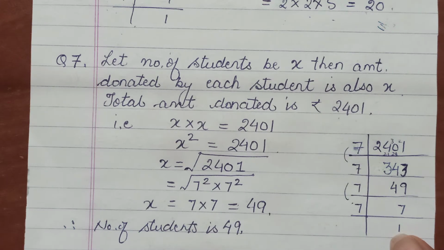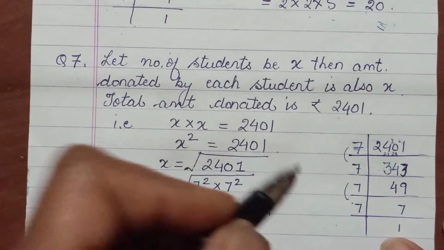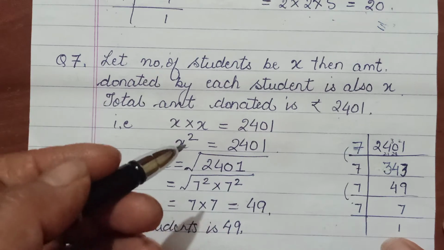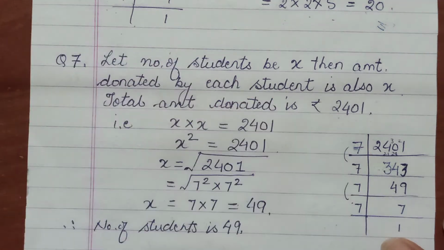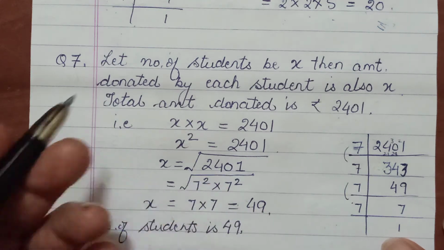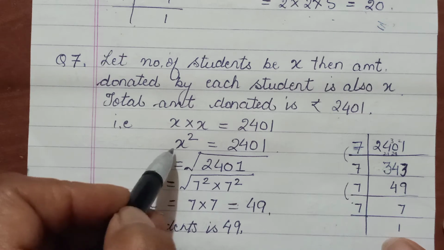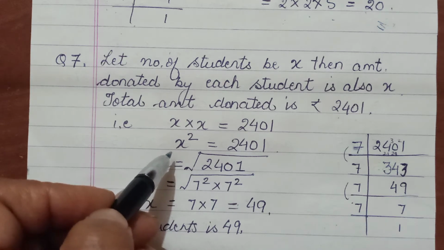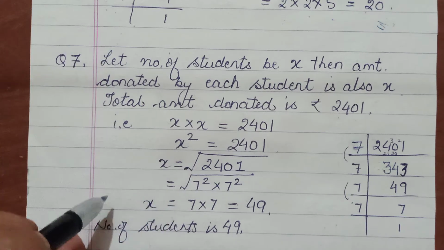Say in your class 8 there are 40 children. We tell the students that each child will bring as many rupees as there are children in the class. So if there are 40 students, each of you will have to get rupees 40. So what will be the total amount obtained? It would be number of students into amount given by 1, isn't it? So 40 into 40, 40 square. That kind of problem this is.